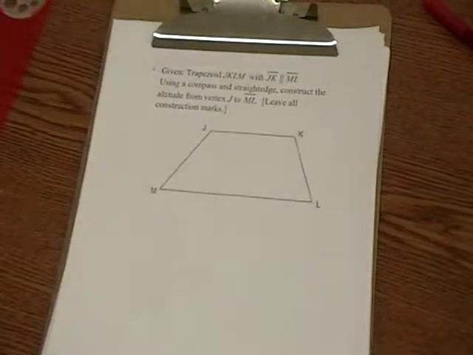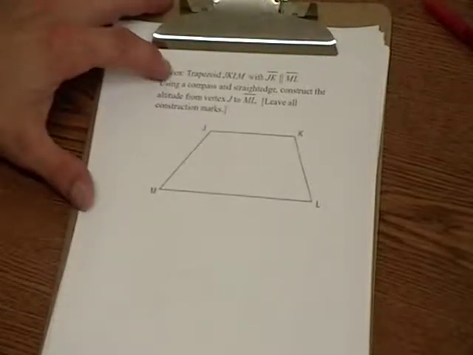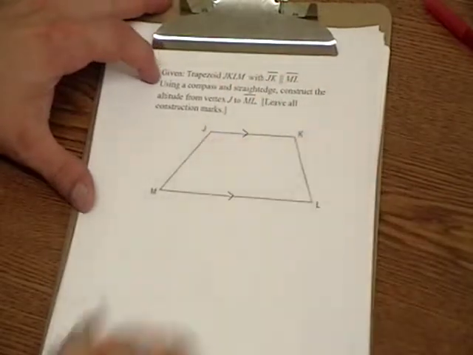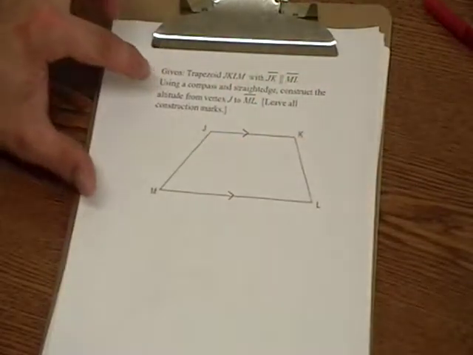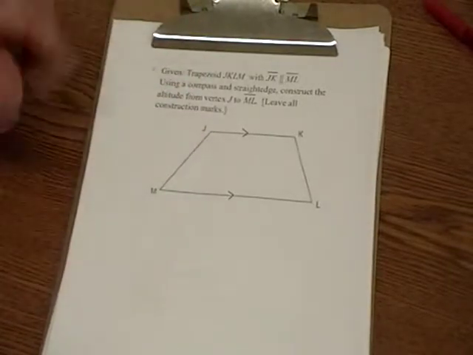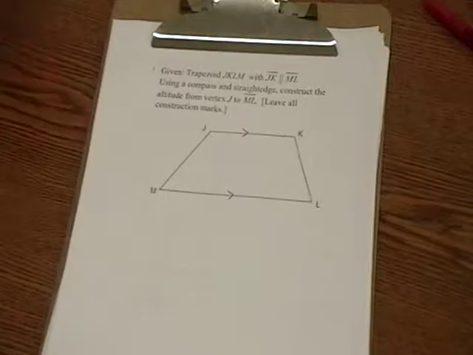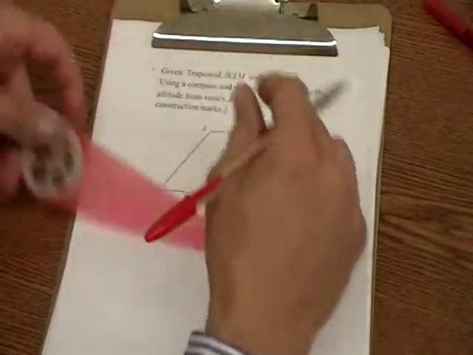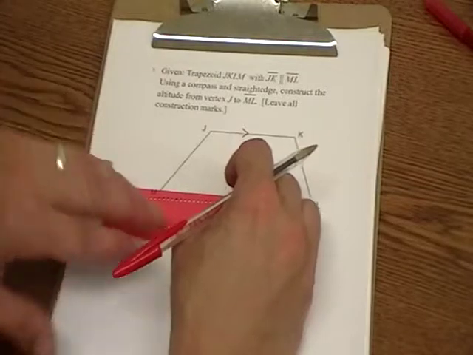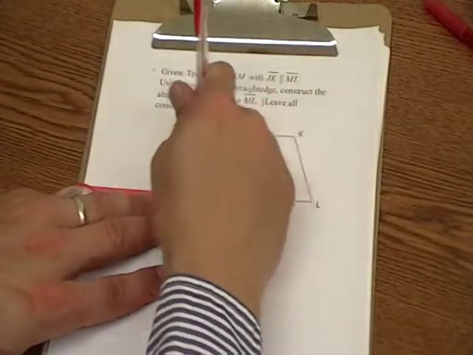Okay, number 7, it's given the trapezoid with JK parallel to ML. Use a compass and a straight edge to construct the altitude from vertex J to ML. Leave all construction marks. All right, the first move I would make is I might just extend this in case I need it. Extend the side a little bit.